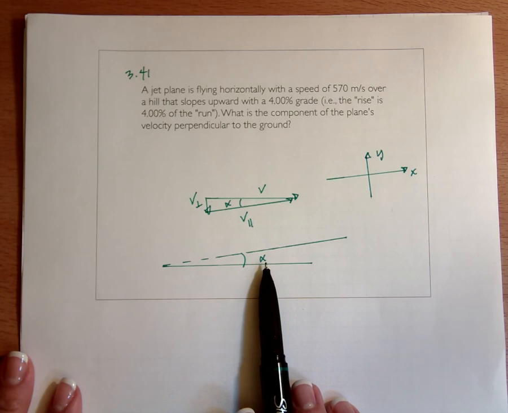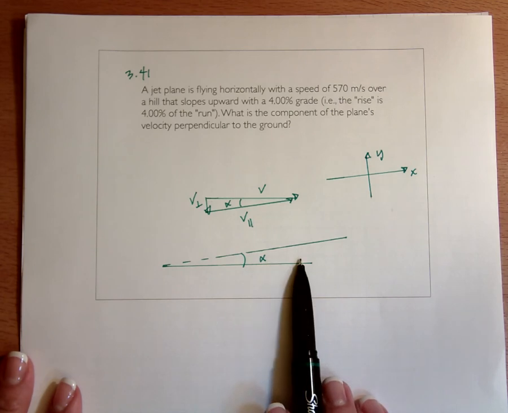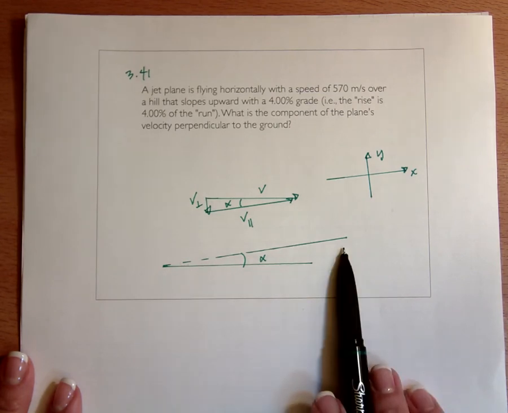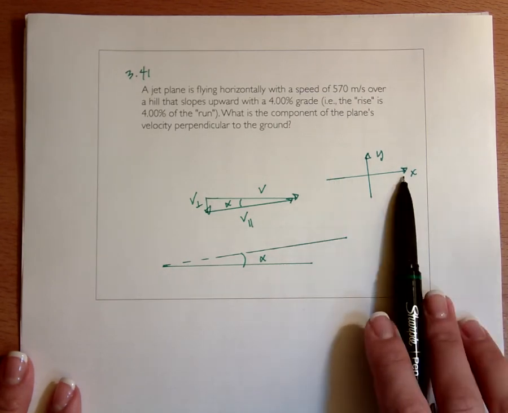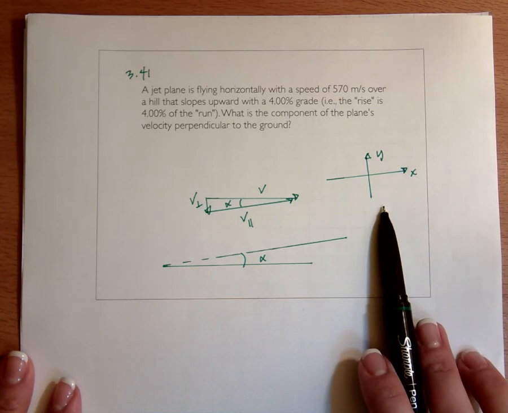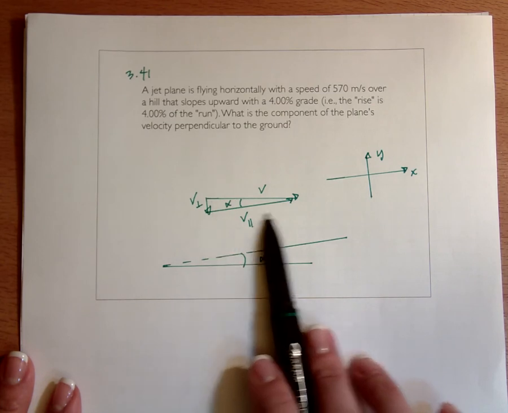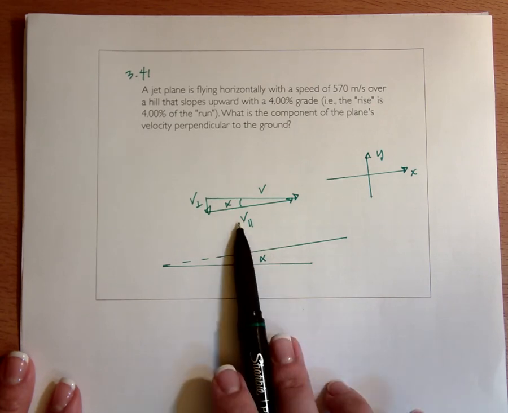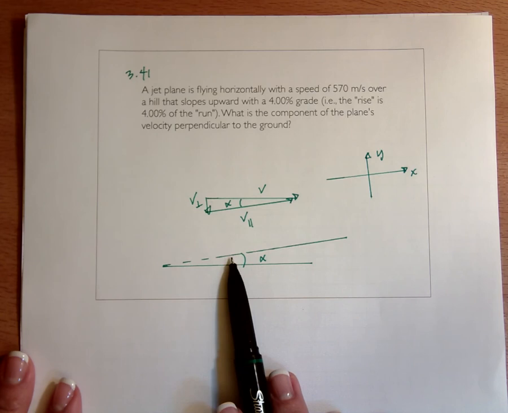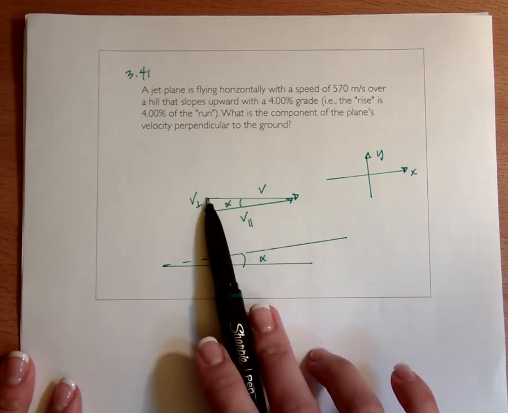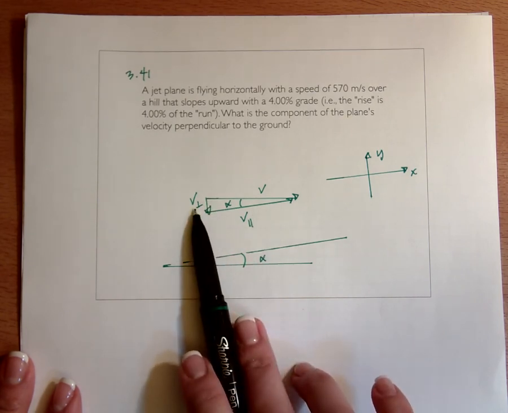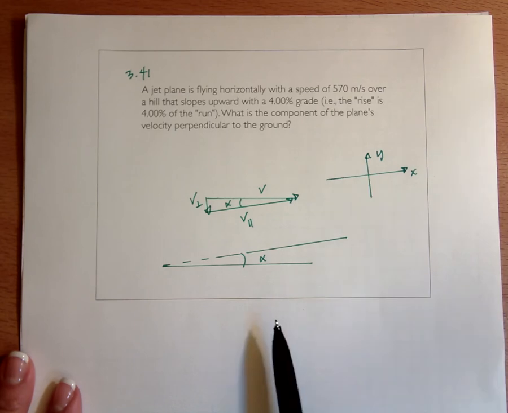Now, that defines our coordinate system. If I define the x-axis to be along that slope, I've shown over here my x-axis, and then the y-axis is perpendicular. From there, you can draw components. The component of the velocity parallel to that slope, I'm going to call that v parallel. Perpendicular to that component, v perpendicular, is in the direction of the y-axis I've drawn.